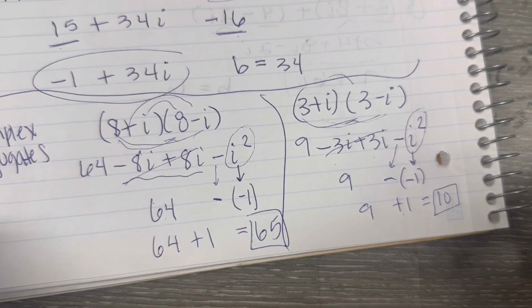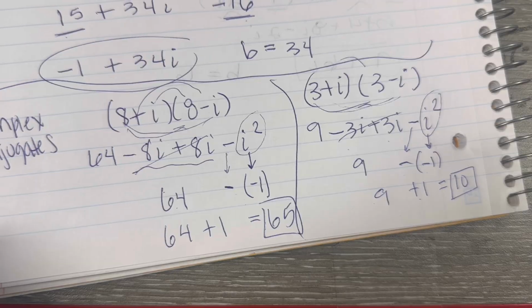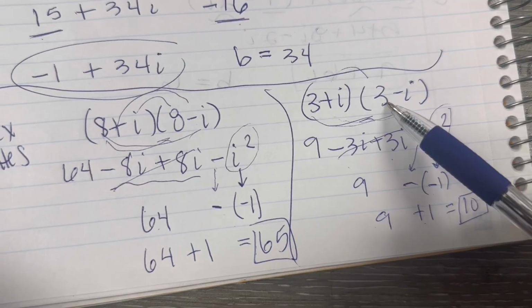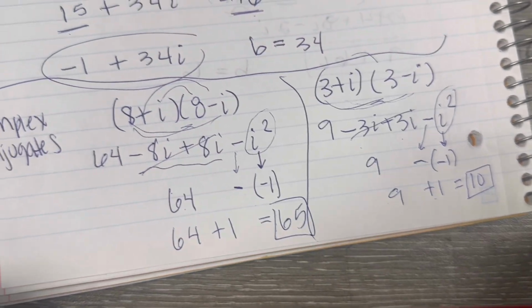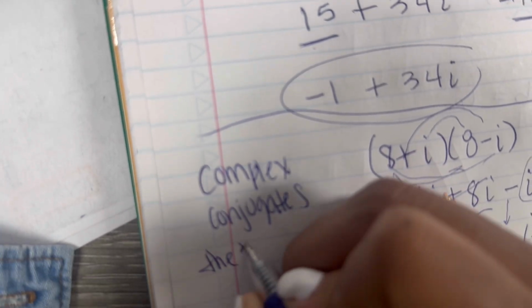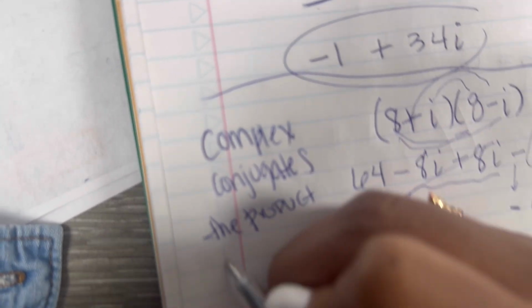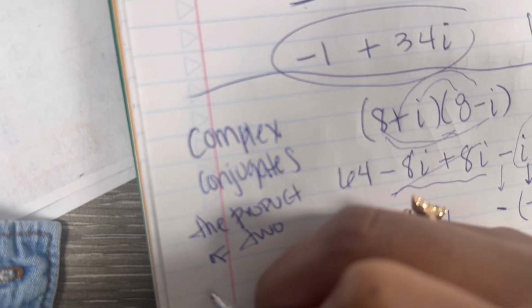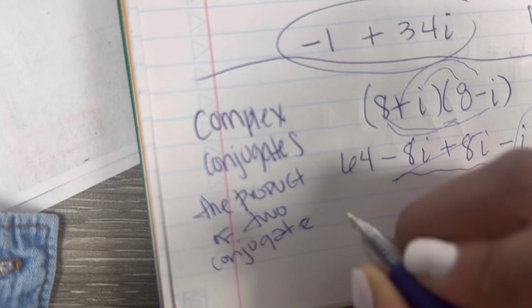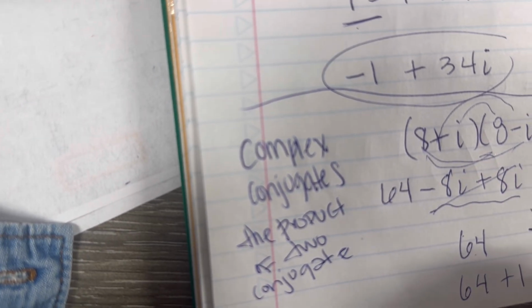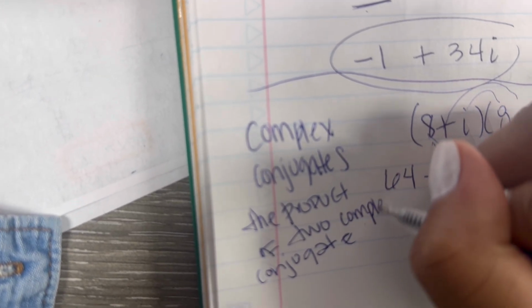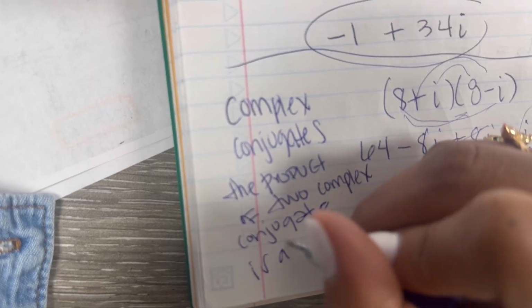What do you notice about these two conjugates? Well, what's 8 times 8? 64. Interesting. What's 3 times 3? 9. Interesting. So, write this down. The product of two complex conjugates is always a real number.